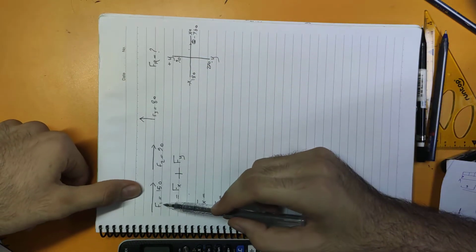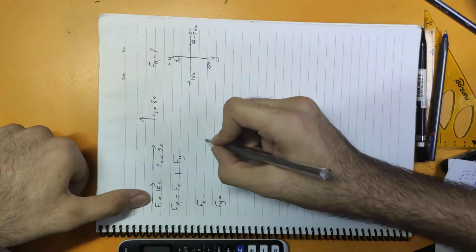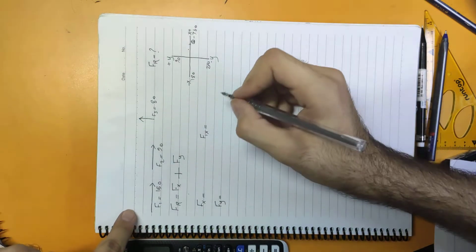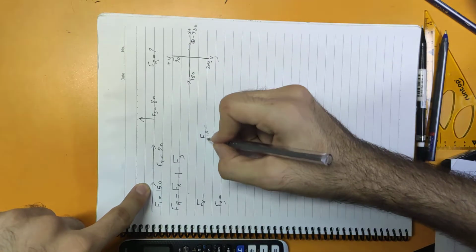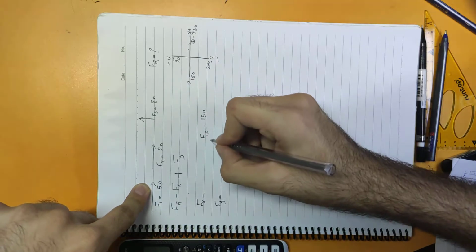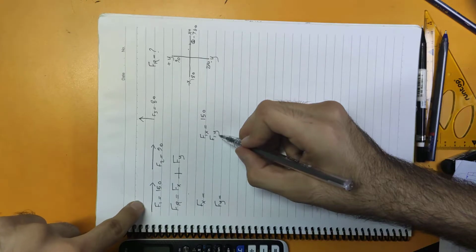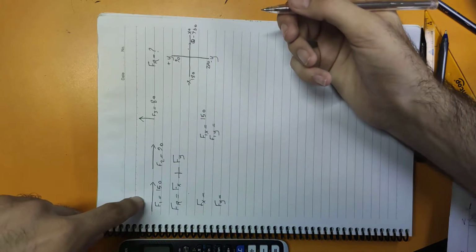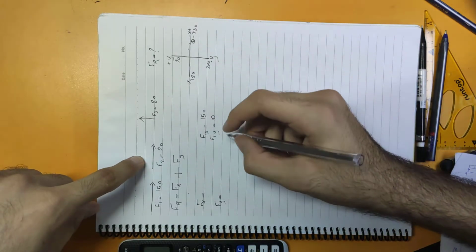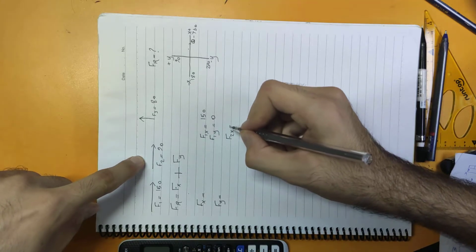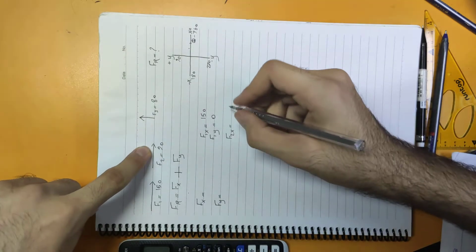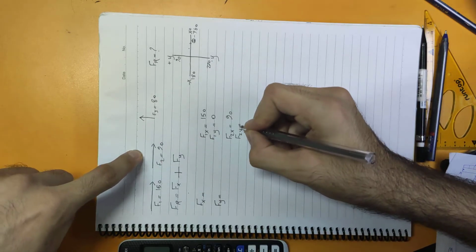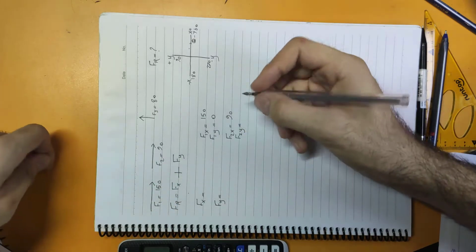So for F1, what is the x component? F1x equals 150, since F1 is pointing in the right direction, the x direction. How about the y component of the first force? I don't have it because it's just pointing to the right, so in this case it is 0. For F2, same thing: it only points to the right, the x direction, so F2x is 90. But how about the y component of F2? F2y equals 0, because I don't have anything pointing upward or downward.